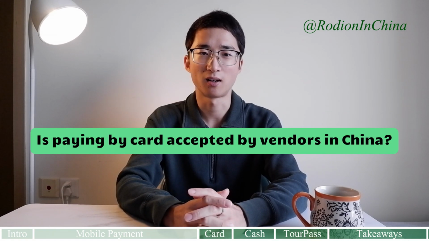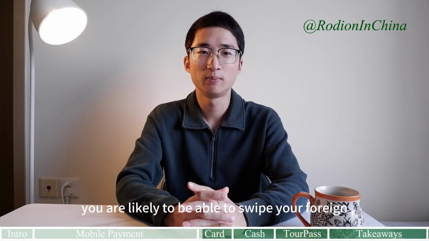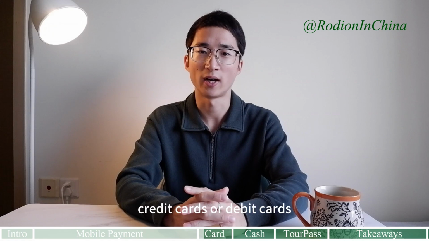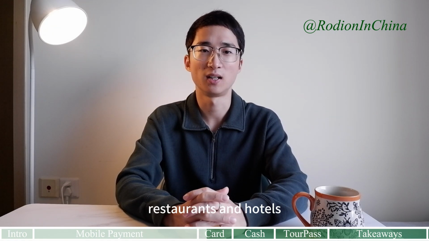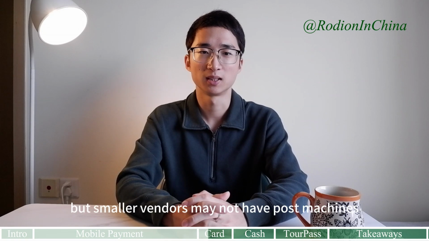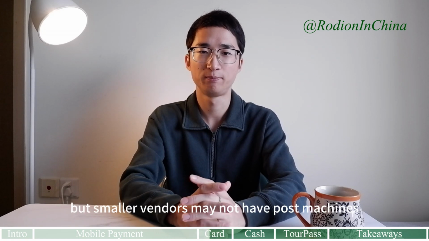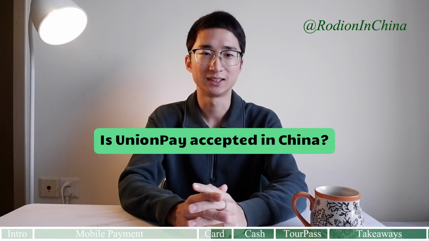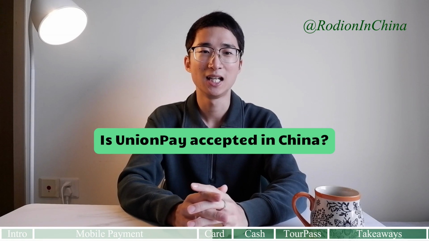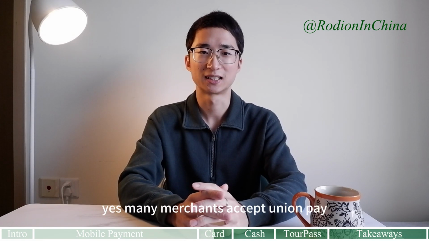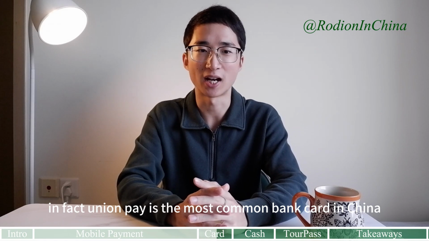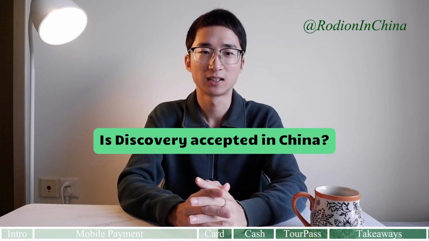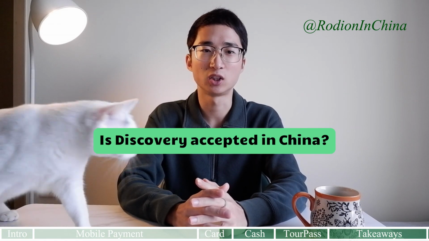Is paying by card accepted by vendors in China? You are likely to be able to swipe your foreign credit cards or debit cards at large retail stores, restaurants, and hotels. But smaller vendors may not have POS machines. Is UnionPay accepted in China? Yes, many merchants accept UnionPay. In fact, UnionPay is the most common bank card in China. Is Discover accepted in China?